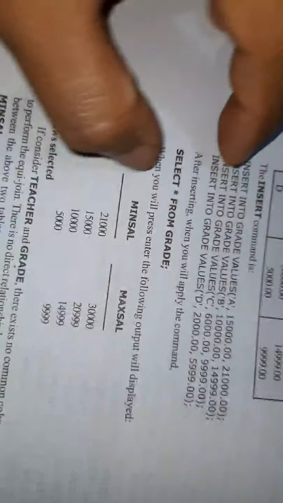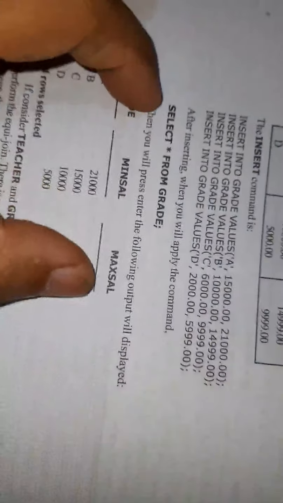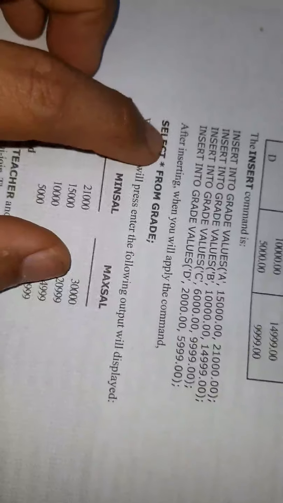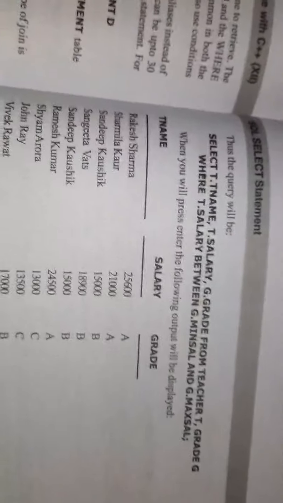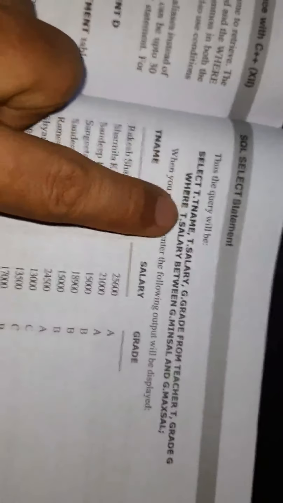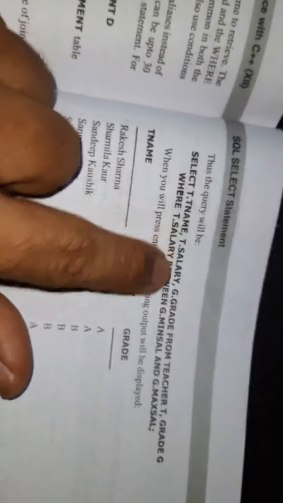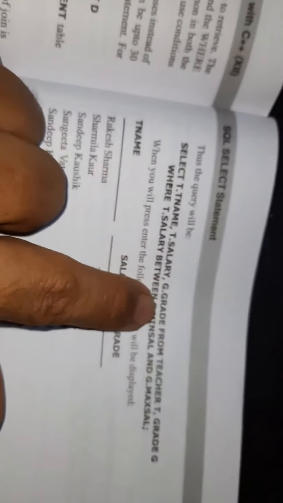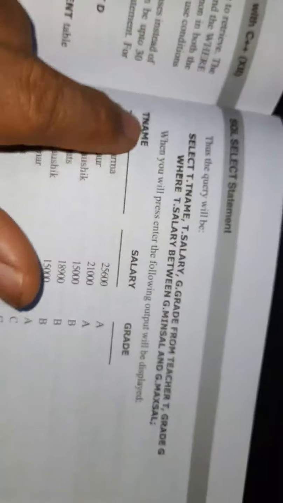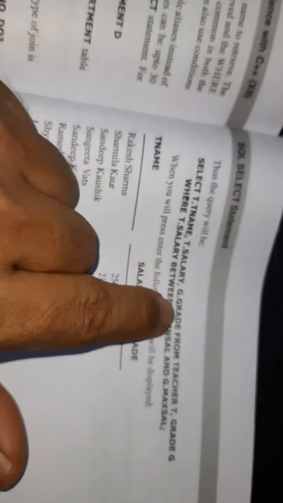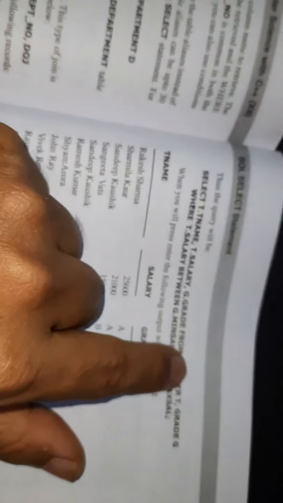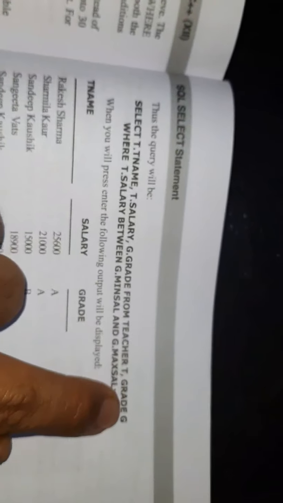This is how you insert a table and how you display the grade table, using select star from grade. So the answer is here. Select t dot t name comma t dot salary comma g dot grade from teacher T, grade G where T dot salary between G dot min sal and G dot max sal. So it will display the t name, the salary, and also the grade.